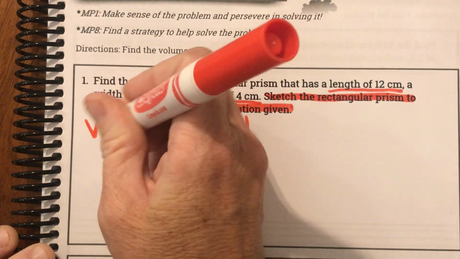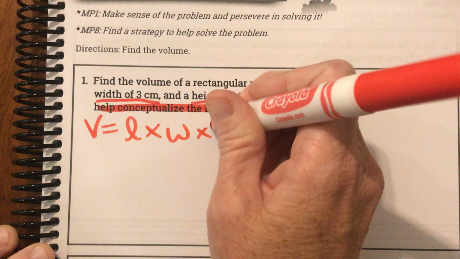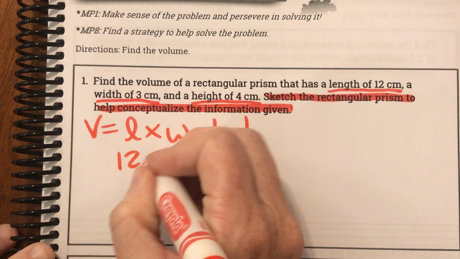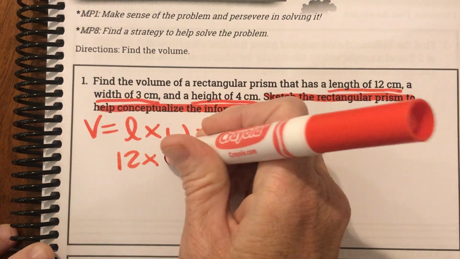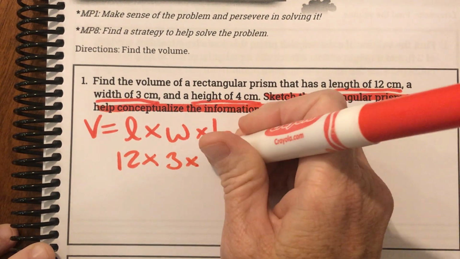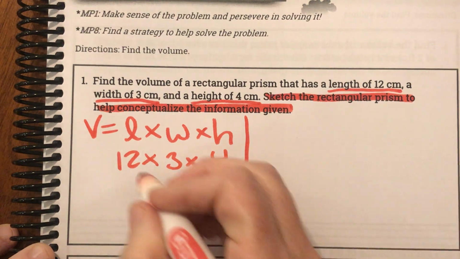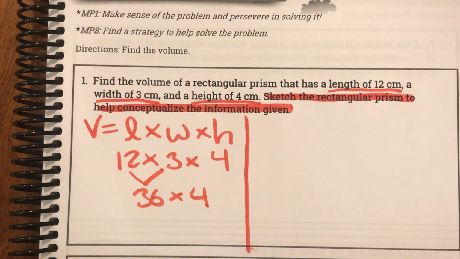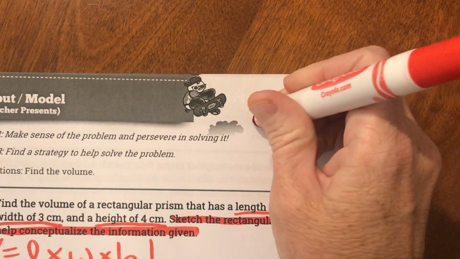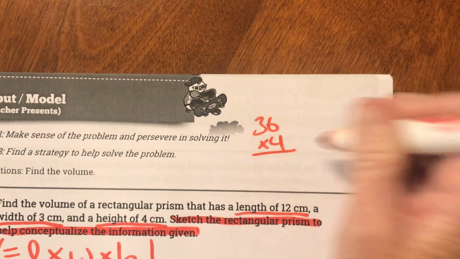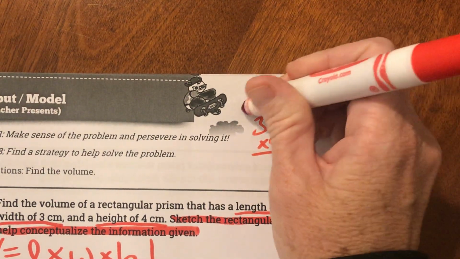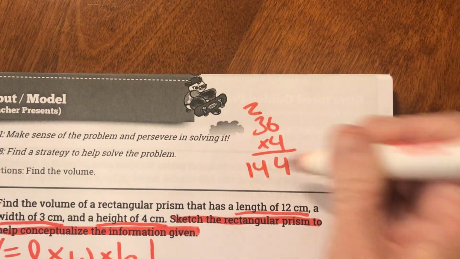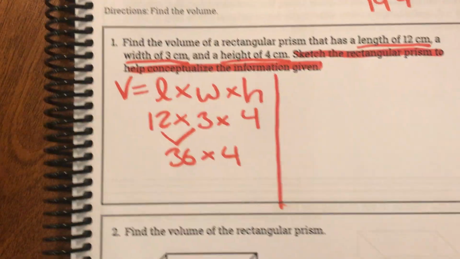So my first formula is length times width times height. And they gave me that. They told me the length is 12. They told me my width is 3. And they told me my height is 4. Okay, so I know that 12 times 3 is 36 times 4. Okay, I cannot do that in my head, so I'm going to come up here and find some scratch surface area. 4 times 6 is 24. 4 times 3 is 12, plus 2 is 14, so 144.